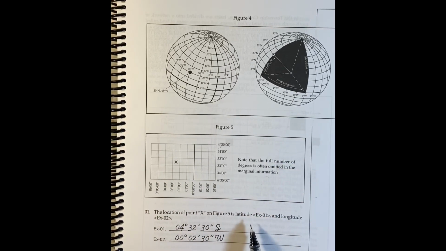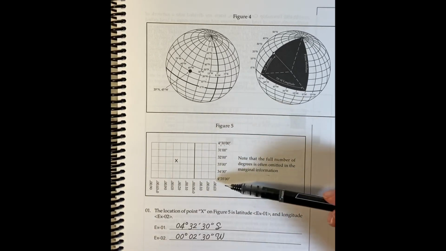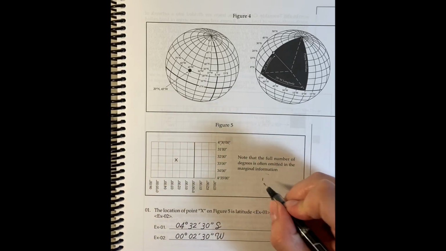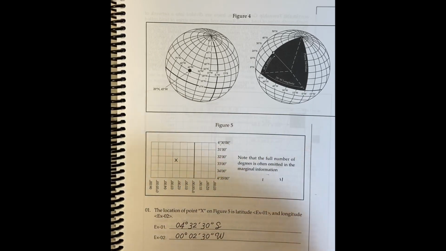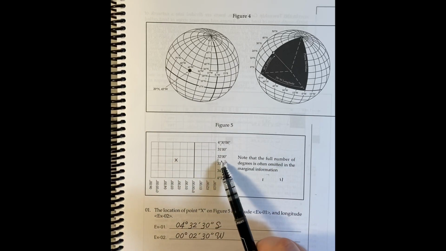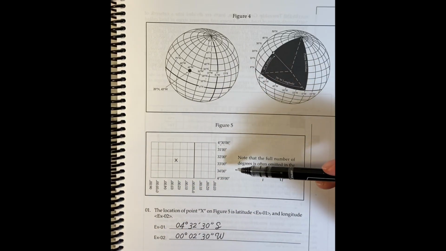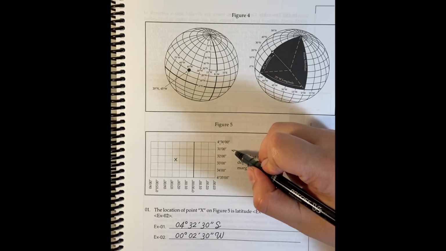So if we're looking for the latitude, it's going to be 4 degrees. And then 1 tick mark means minutes and 2 means seconds. So it's going to be about going down 32 minutes. And it's right in between these two, so we'll say 30 seconds. And it's south because it's counting downwards, so you're going south, okay? Going this way.